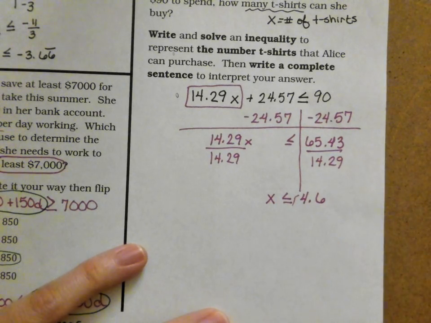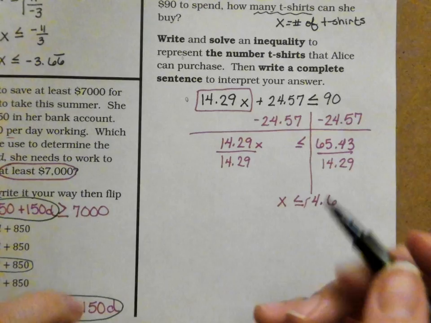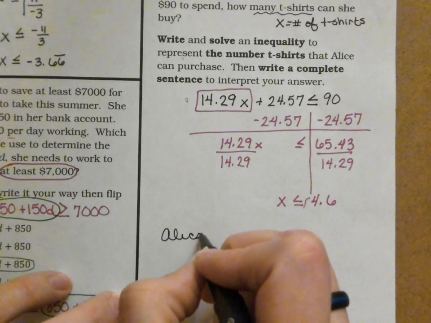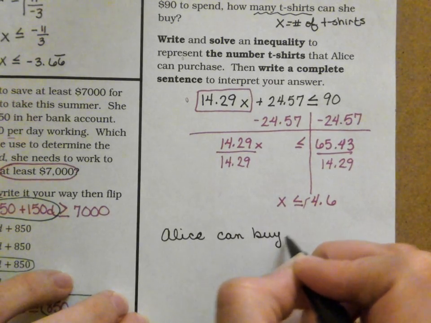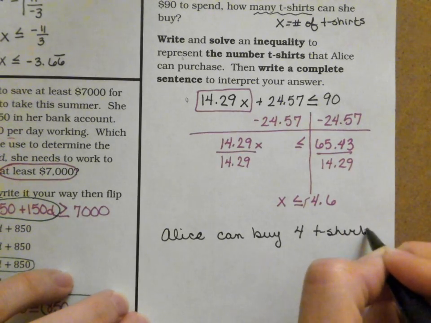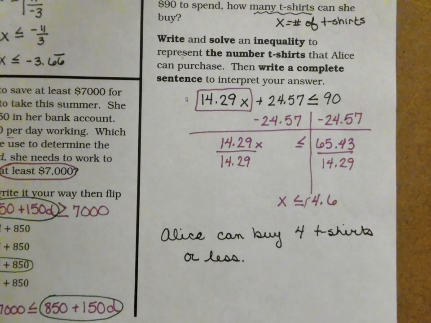Sorry, that line, I just drew that in there on accident. But you need to write a complete sentence. So here we're going to say Alice can buy 4 t-shirts or less. Because remember, you can go to the store and you can spend less than $90, so you don't have to spend everything that you have.